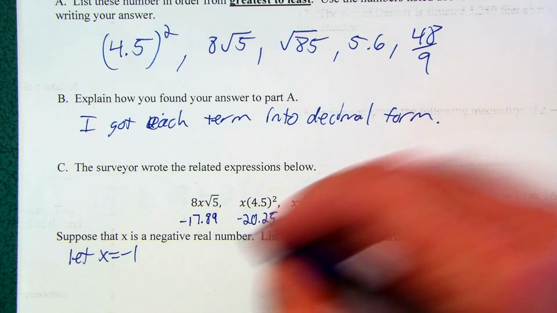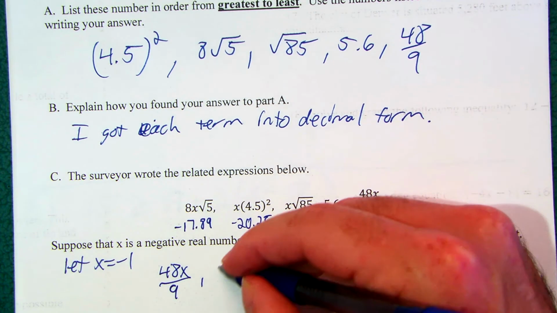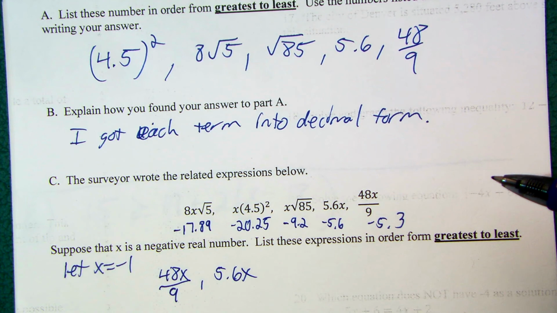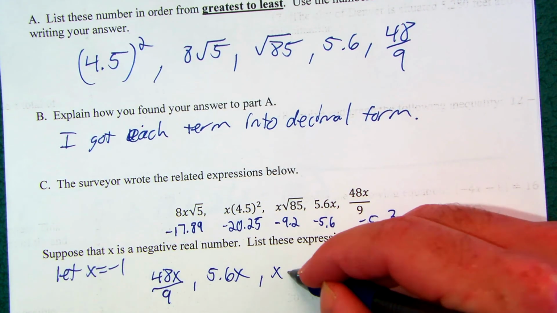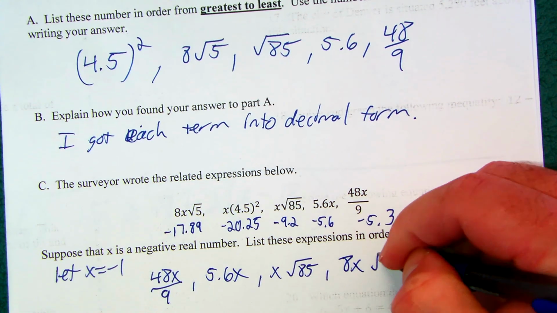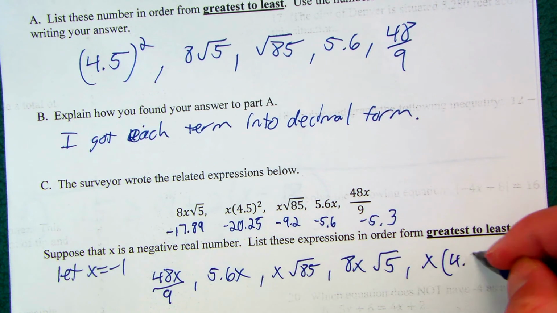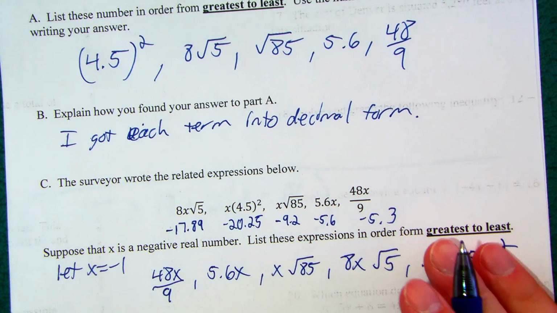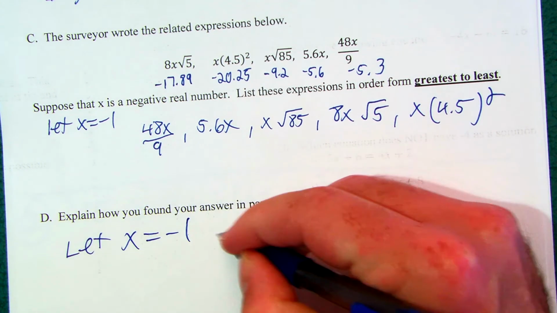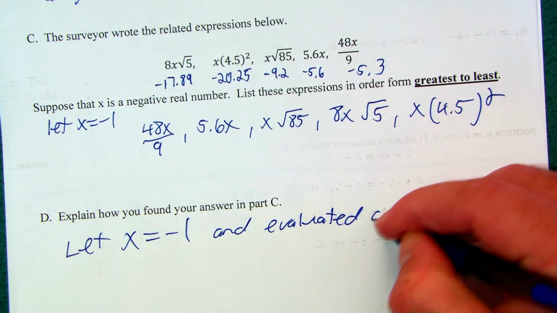So it's 48x divided by 9. Then the 5.6x. Then the x root 85. Then the 8x root 5. And then finally the x times 4.5 squared. And how do we do that? Let's just say we let x equal negative 1 and evaluated and compared each expression.